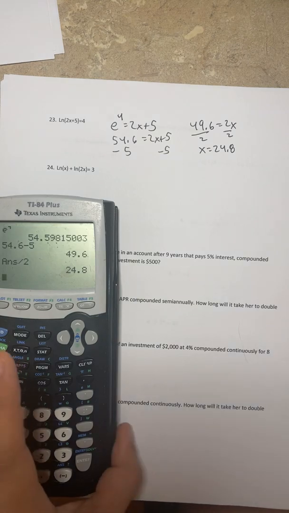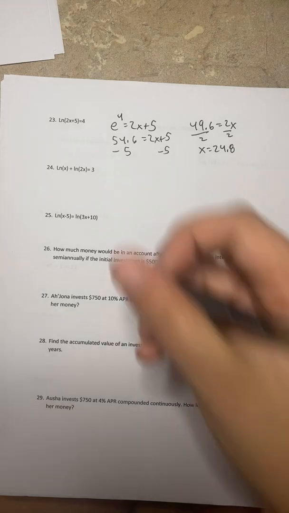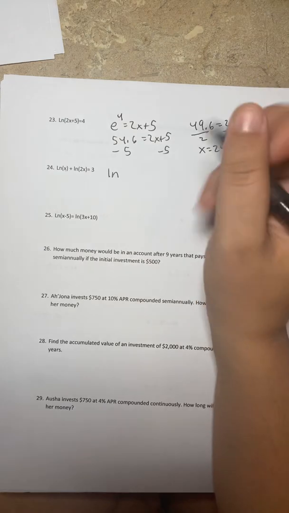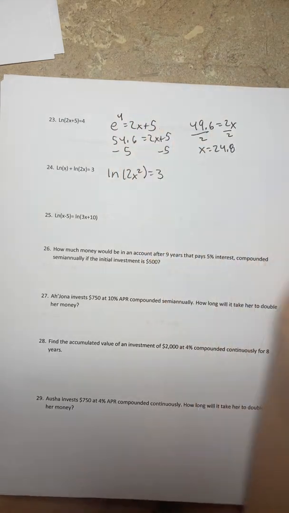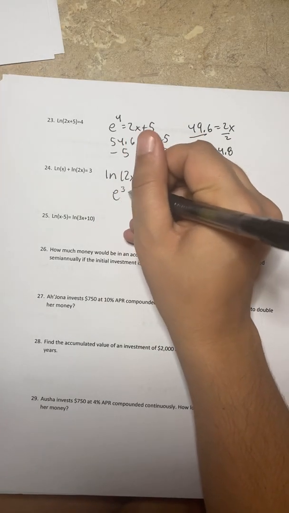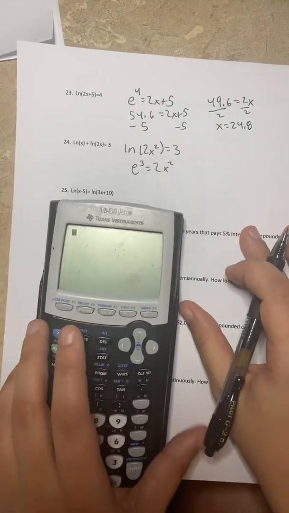Okay? And then number 24 is like that last problem we did on the previous page where you have the natural logs on the same side, which means you need to combine them, okay? And so the log rules still apply. When you add, you multiply. So that's x times 2x, which is 2x squared equals 3. And so we convert to e form, so that becomes e to the third equals 2x squared. And we'll plug in e to the third in our calculator.